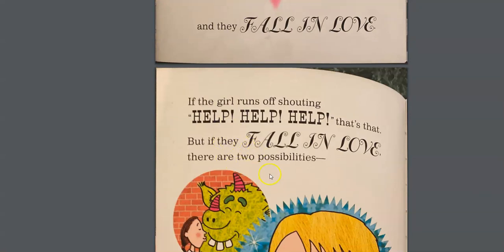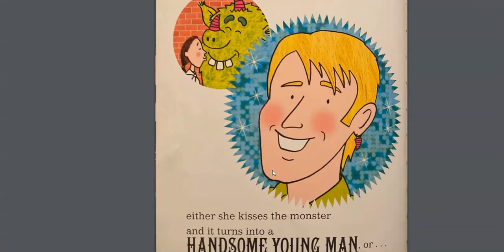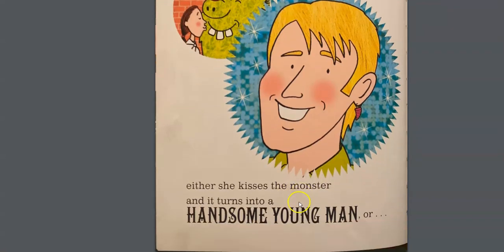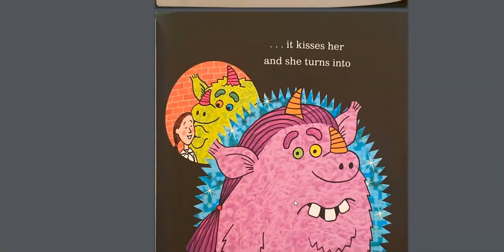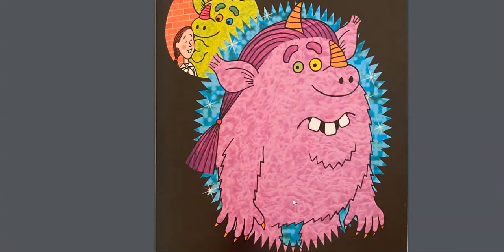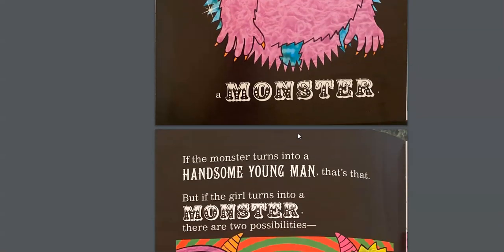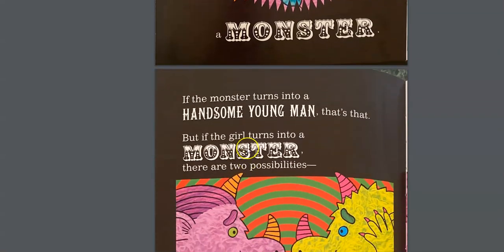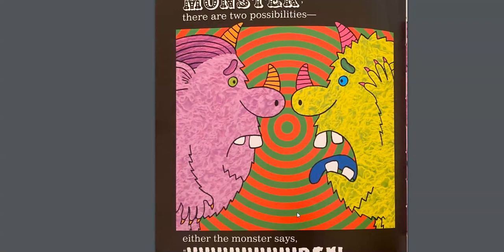But if they fall in love, there are two possibilities. Either she kisses the monster and he turns into a handsome young man, or it kisses her and she turns into a monster. If the monster turns into a handsome young man, that's that. But if the girl turns into a monster, there are two possibilities.